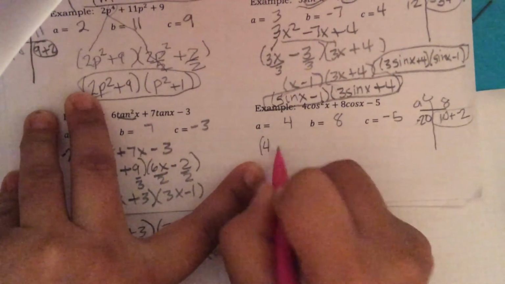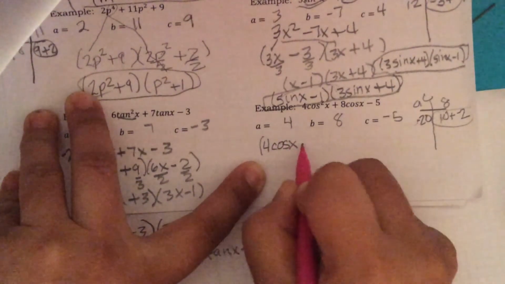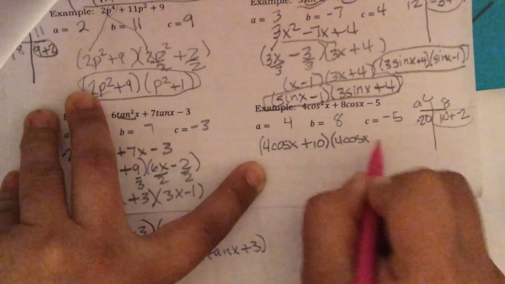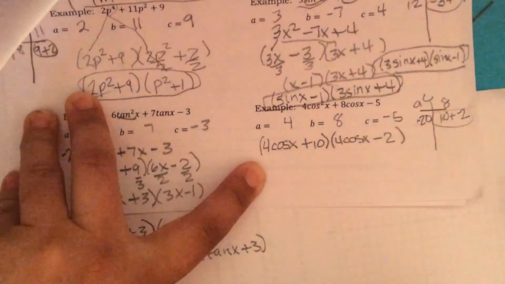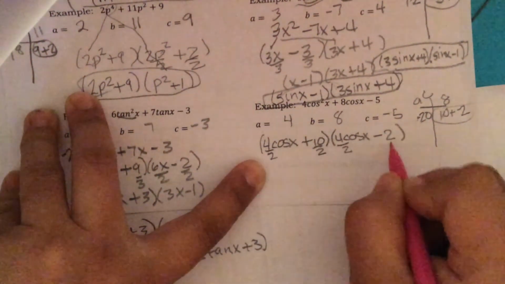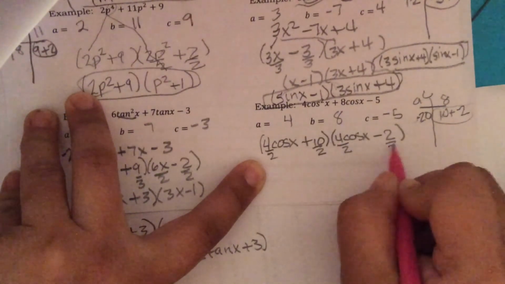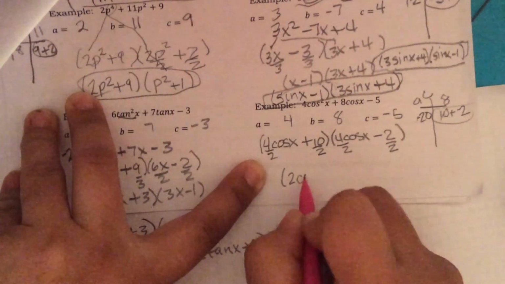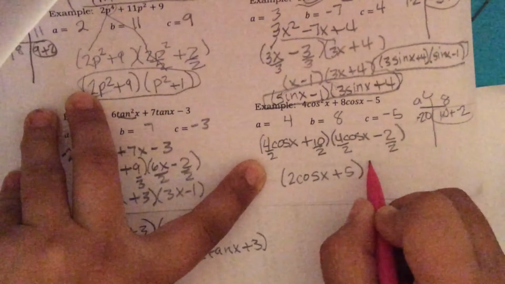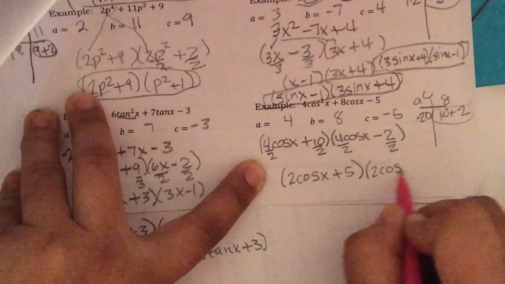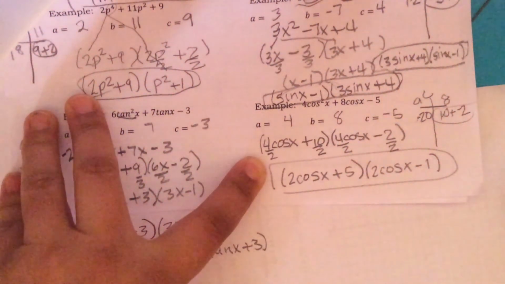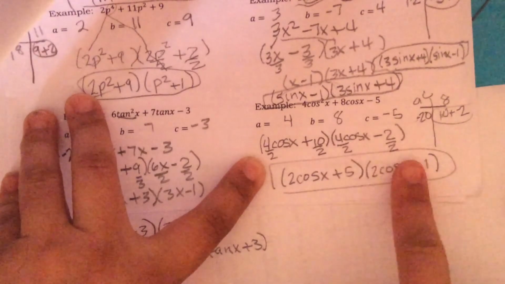So then I'm going to put 4 cosine x plus 10, and then 4 cosine x minus 2. Now we can reduce these. These can be reduced by 2, and then these could be reduced by 2 as well. So that's going to be 2 cosine x plus 5. And then these are going to be reduced by 2 cosine x minus 1. And so that's how you do that. Remember, you can rewrite this in the front and this over here in the back.